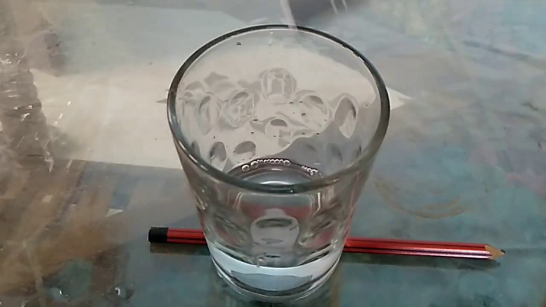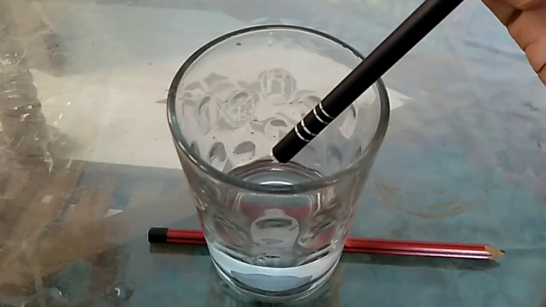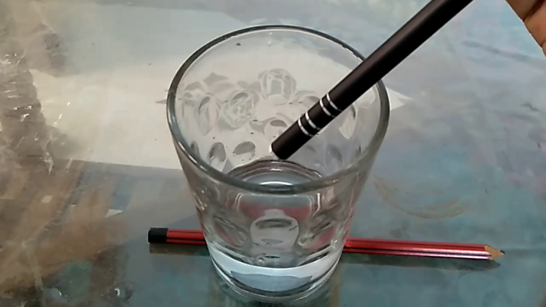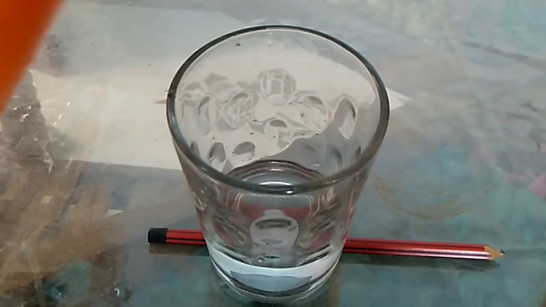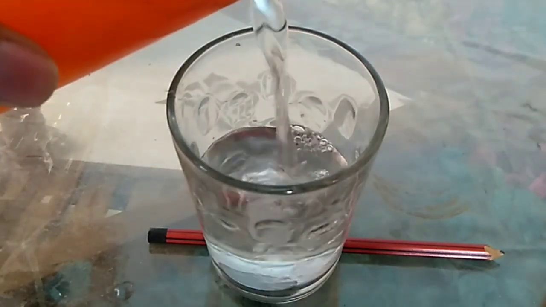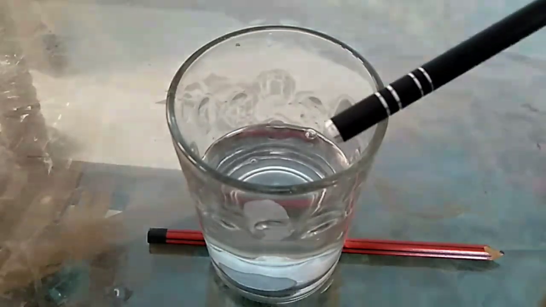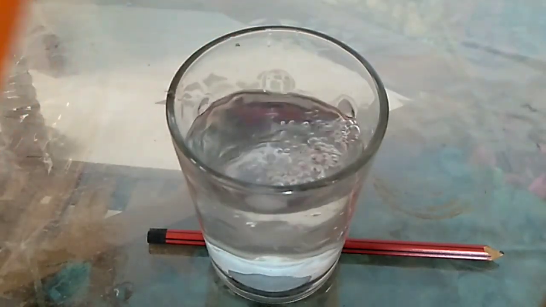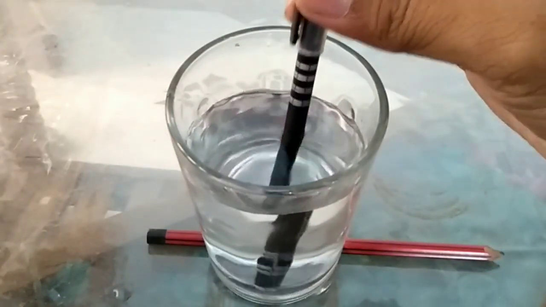Here you can see first that the bottom of the glass is now visible to you. Now this is the time for the coin also. Now see, the bottom is now very much clear. Further, now see here, this is the coin, the bottom.